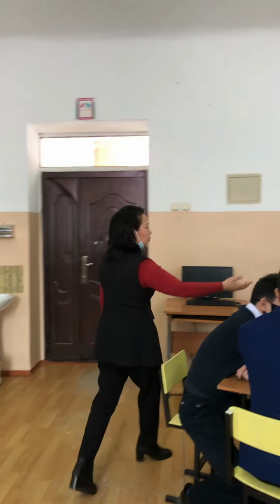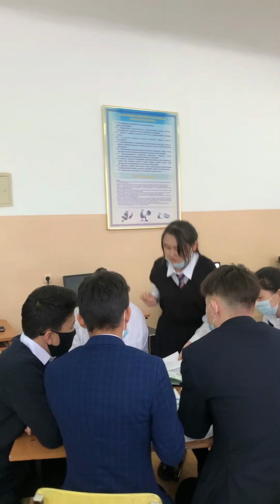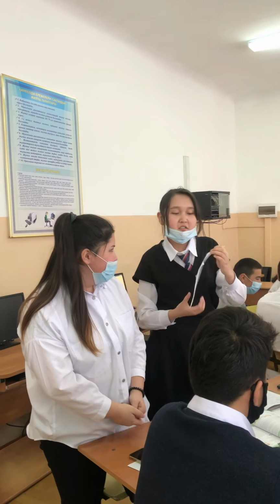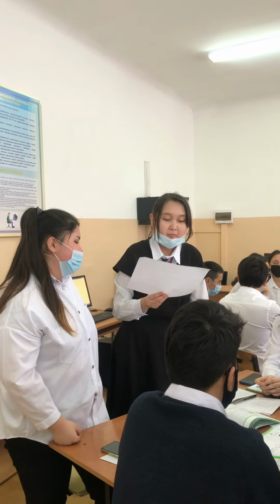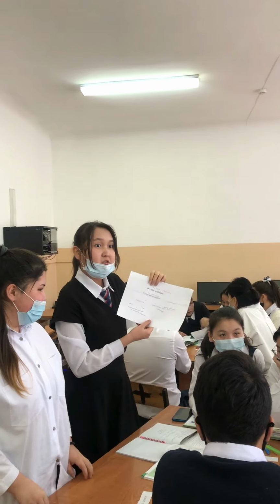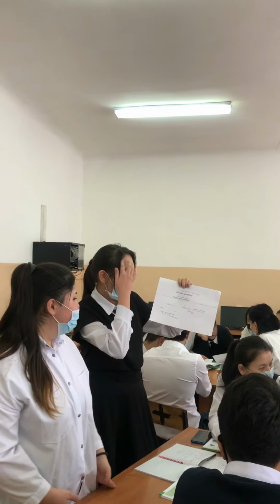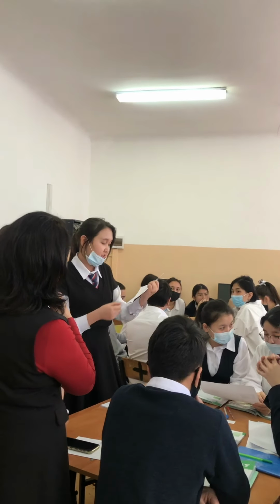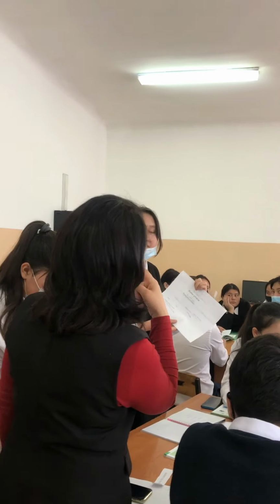Please, second group. Okay, we are ready. Okay, the first part. The nervous tissue consists of nerve cells, and they divide into two types: the neuron and neuroglia. And the neuron has three parts. The first part is dendrites, and there are two types of dendrites. The first one is higher order. The second one is primary dendrites. The next one is the axon.